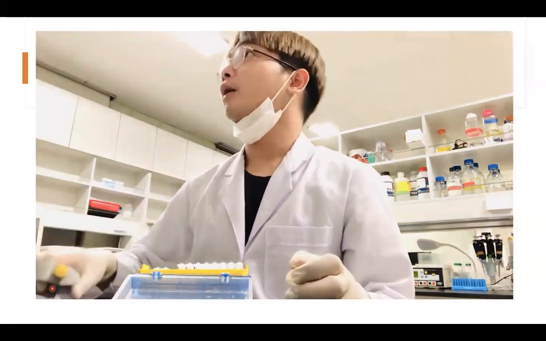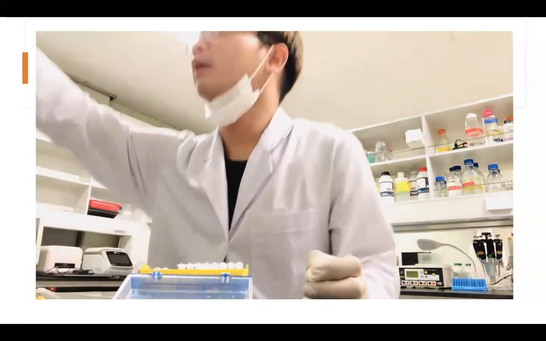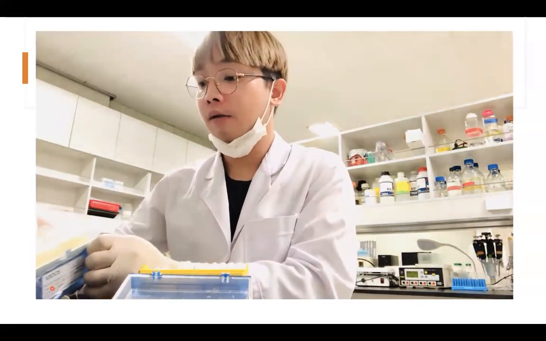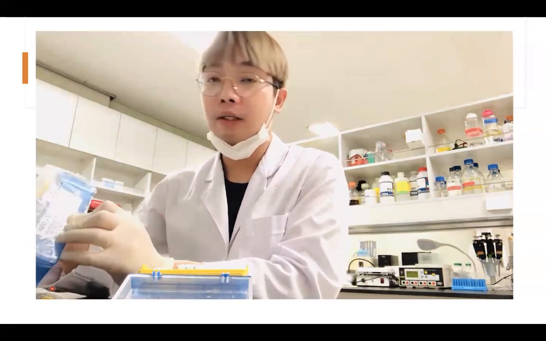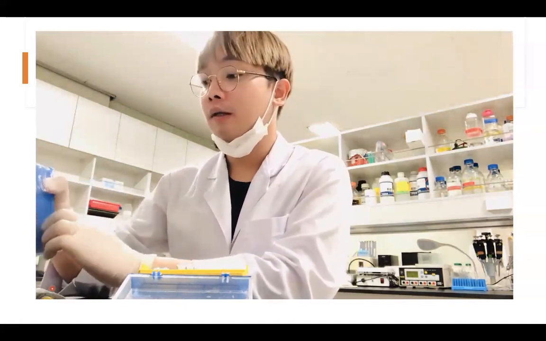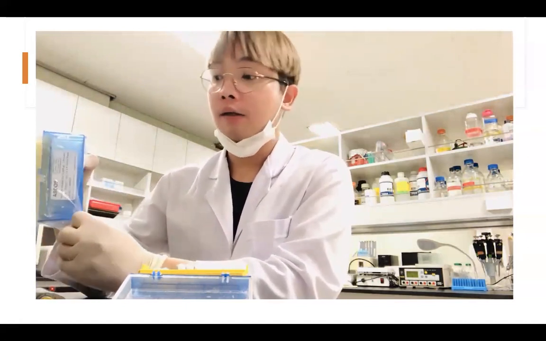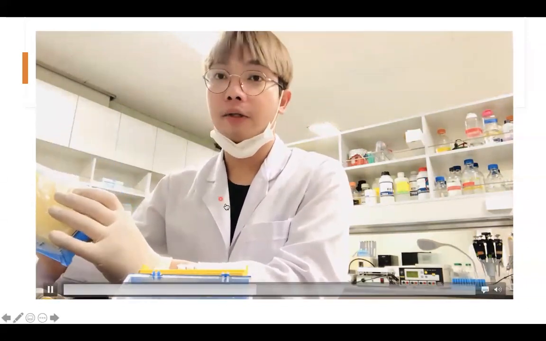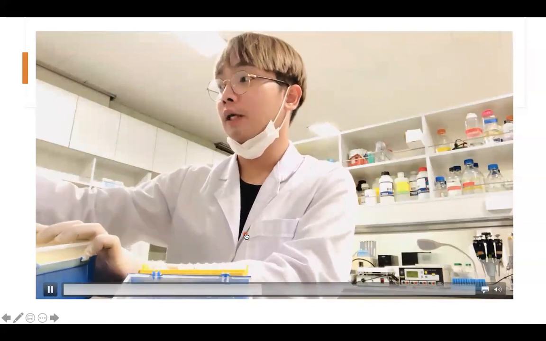So, ang maganda sa molecular biology, sobrang dali na lang ng experiment. Yeah, madaling mag-experiment dahil provided na lahat ng gamit or kit na siya. So parang i-follow na lang natin yung kit.